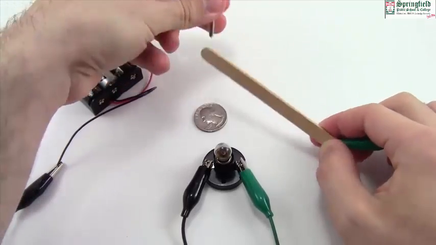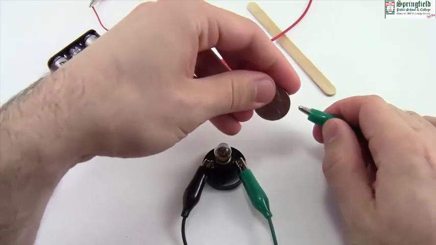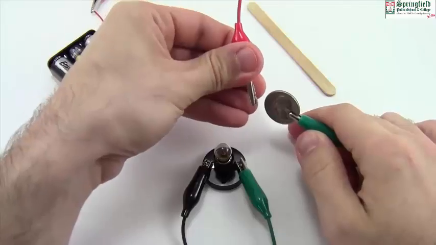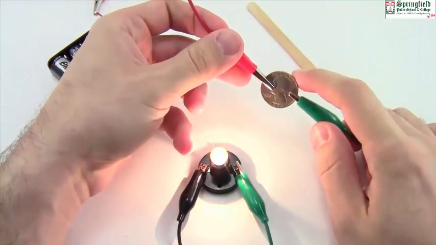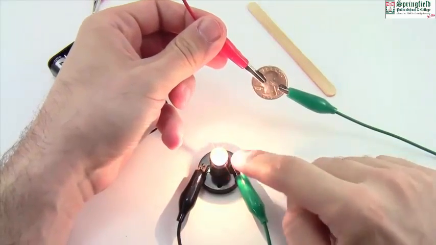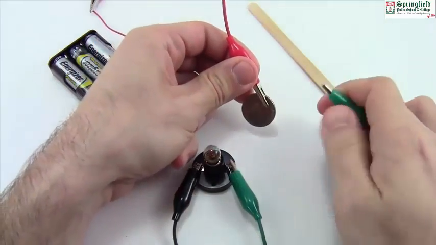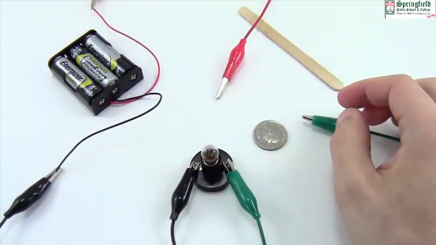Now I'm going to remove my alligator clips and try with this quarter. Again, I'm going to connect to both sides of the quarter with the alligator clips, and notice that now the light bulb lights up. This means that the quarter is a conductor, and it does let electricity flow in a complete circuit and through the light bulb. You can try this with all sorts of other materials and objects you can find around your house to classify whether they are conductors or insulators.